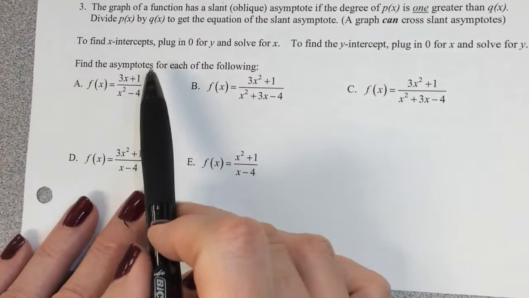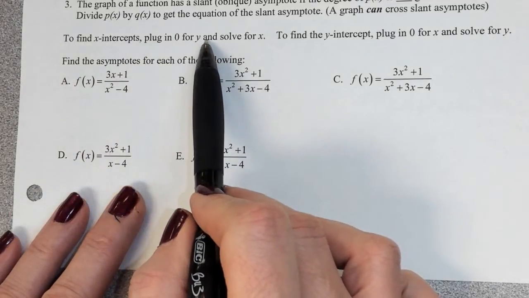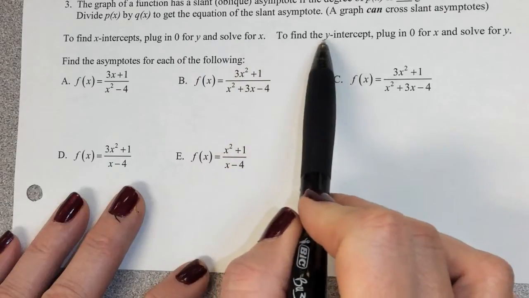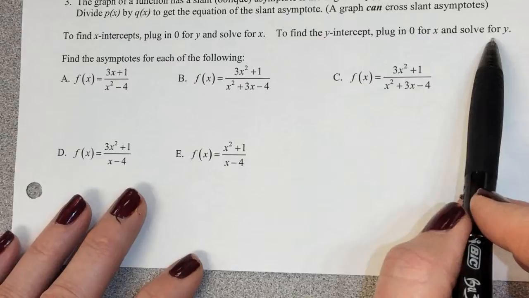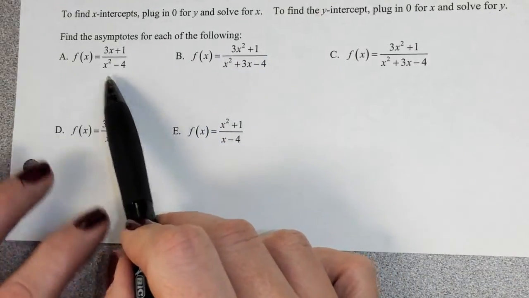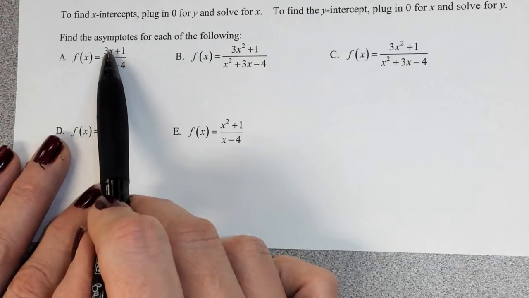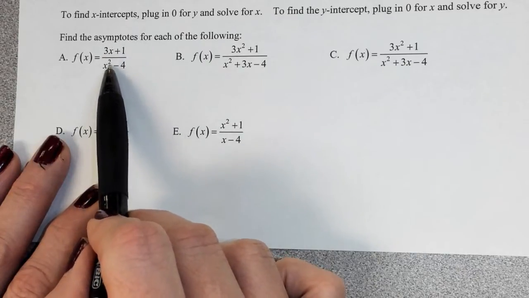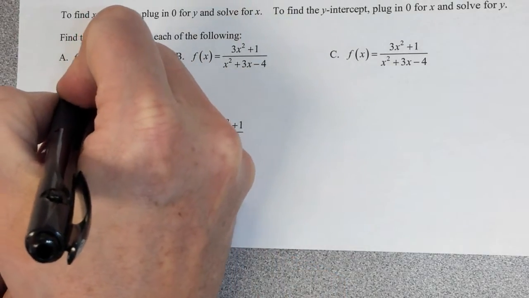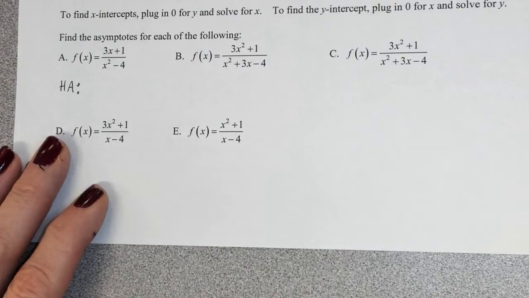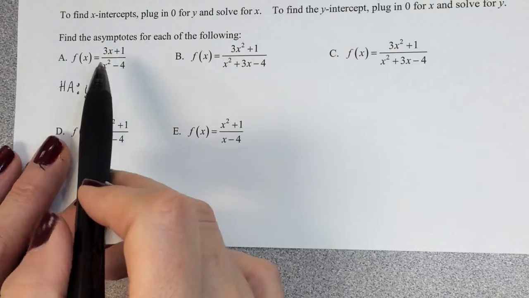All right, so now let's come down here. One more thing though, to find x-intercepts, we plug in 0 for y and solve for x. To find y-intercepts, we plug in 0 for x and solve for y. That shouldn't be anything new. Let's look at example A. Find the asymptote. Look at the powers. The degree here is 1, the degree here is 2. Anybody know what the horizontal asymptote would be? Y equals 0, good. And now go ahead and find the vertical asymptotes.